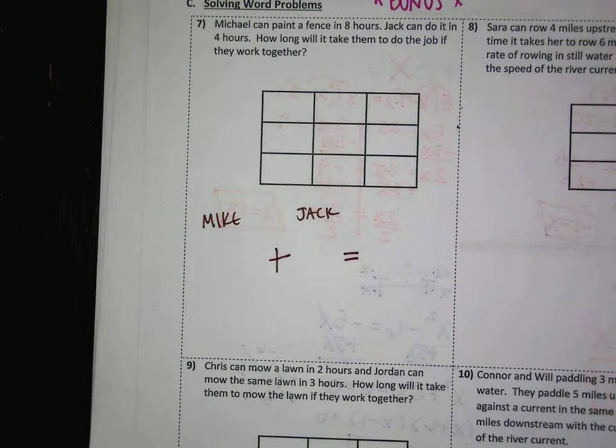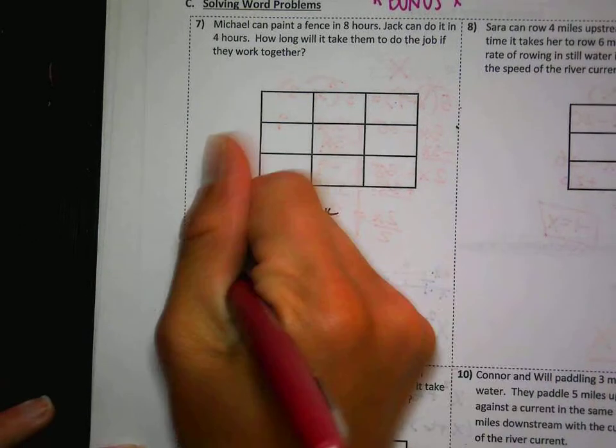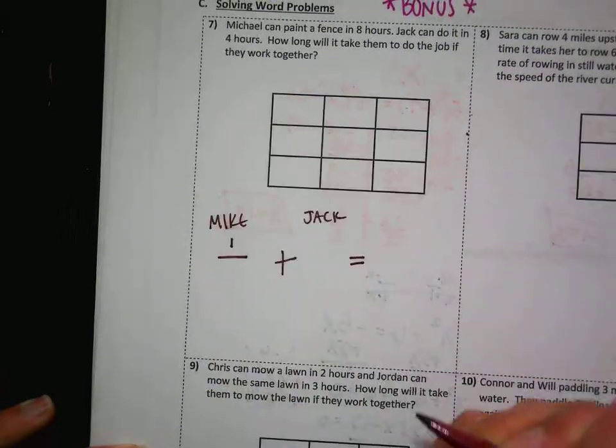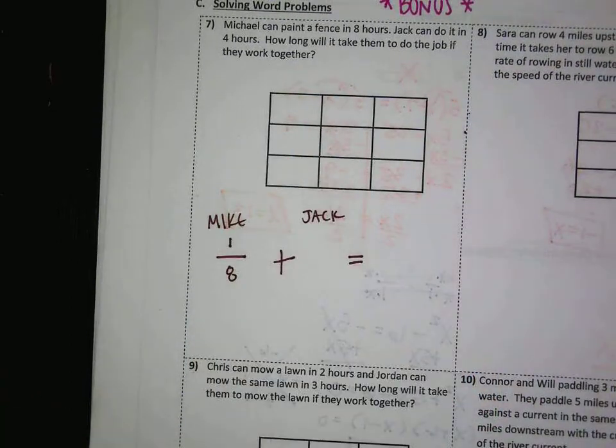Fast is a rate. Does that make sense? I want to know the speed that they can paint these fences. So I'm not going to just put 8 into our times. You'll see. Hold on. So I want a rate. Michael can paint one fence in 8 hours. Does that make sense? So it's a rate. He can do one fence in 8 hours.